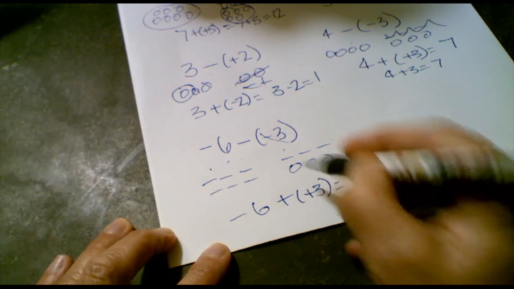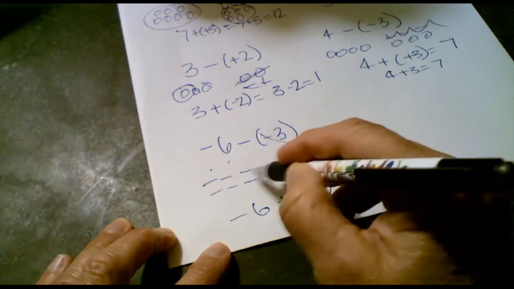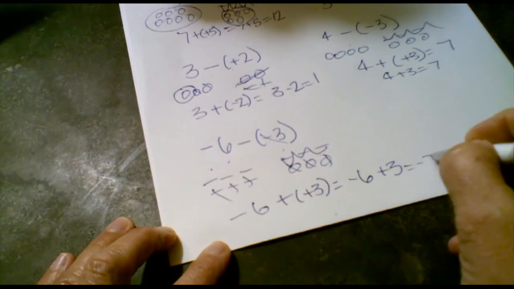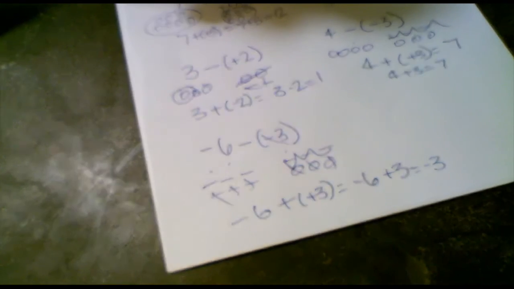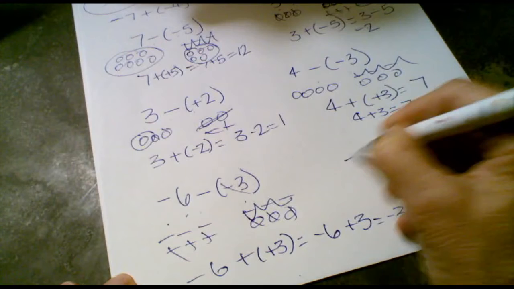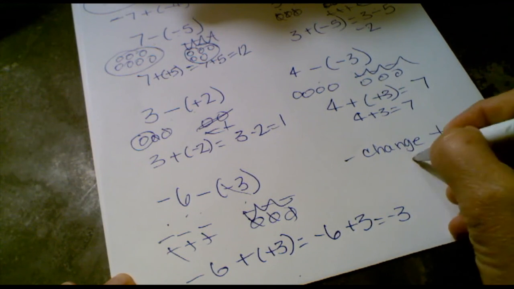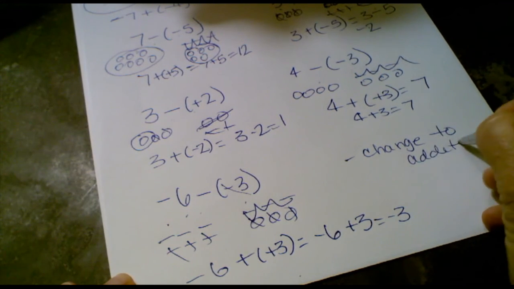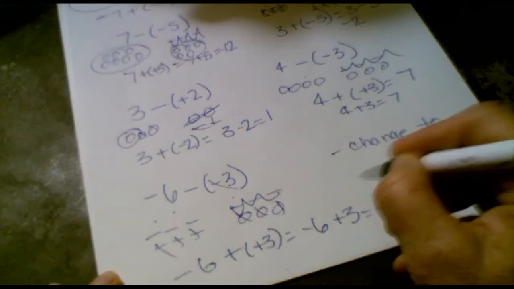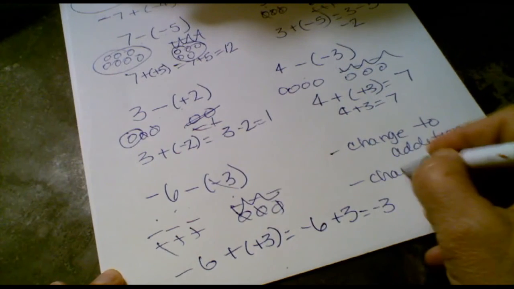Now that I'm adding, I can go 1, 2, 3, 1, 2, 3, which gives me a negative 3. Okay, so we are changing to addition, and we are changing the sign of the second value.